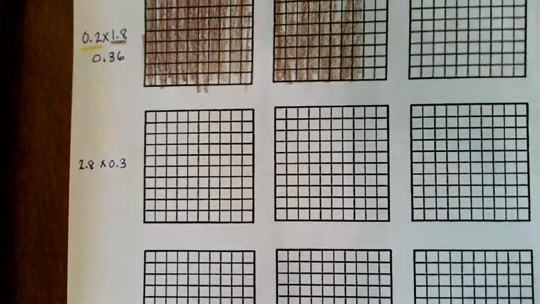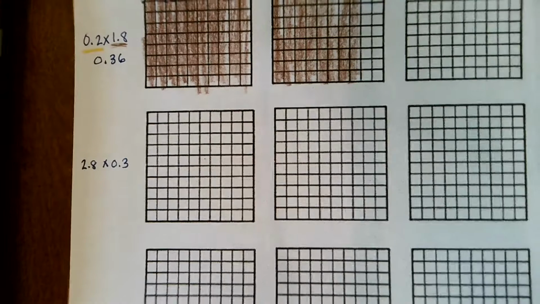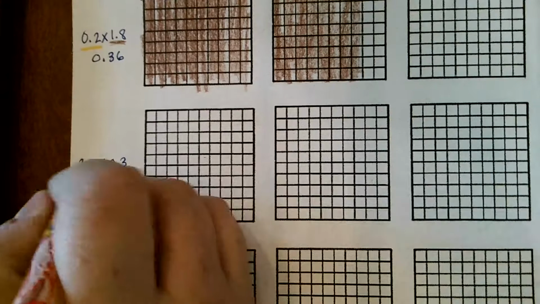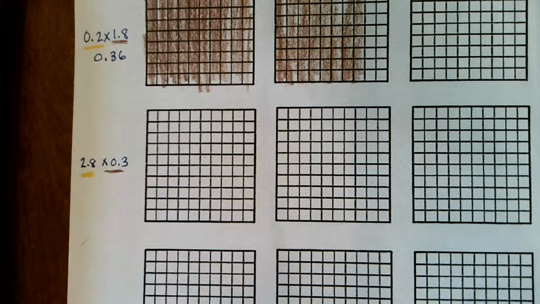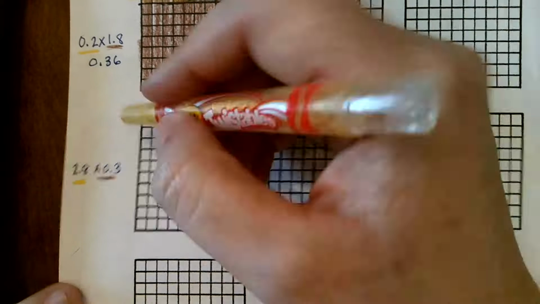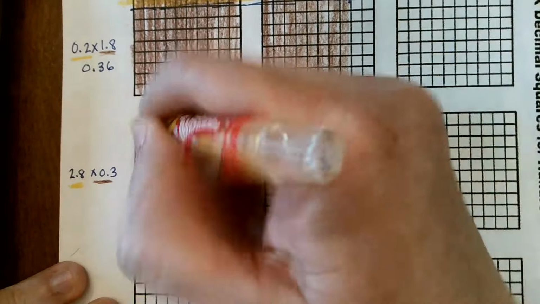All right, now we're going to do 2.8 times 3 tenths. And I'm going to do 2.8 in yellow because my yellow is much better than my brown. All right, so I'm going to do that going in this direction. So I'm going to color the whole 2.